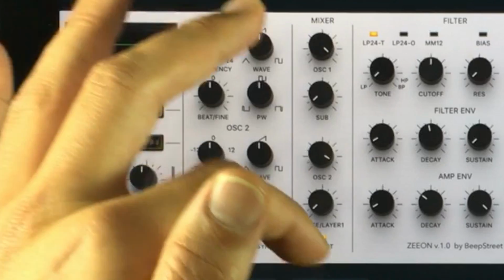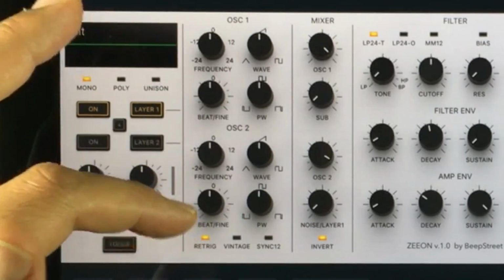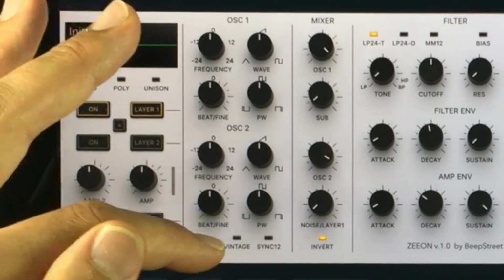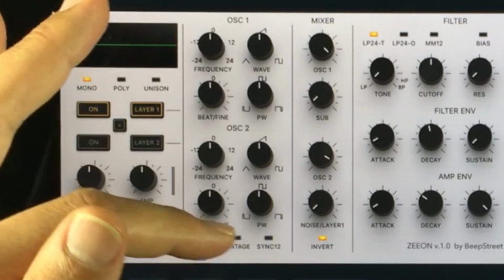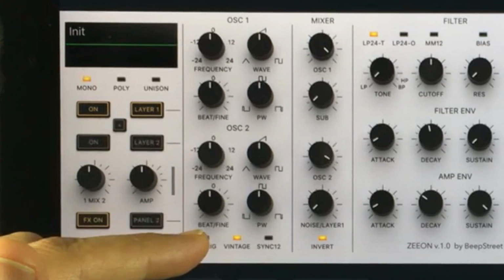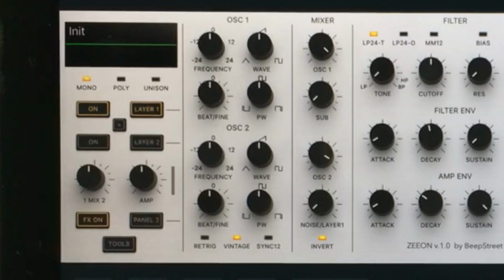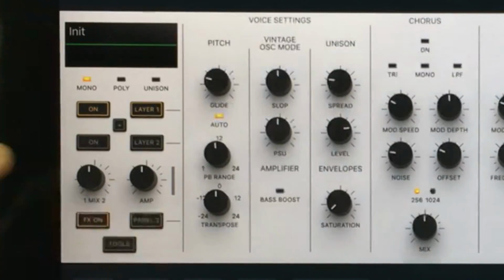Now right down here we have different sync modes for the oscillators. We've got a re-triggering mode. We can also find a sync 12 mode and a vintage mode. And the vintage mode will make the oscillators drift as they do in older classical synthesizers. And you have more controls for this mode, and you find those in the second panel.